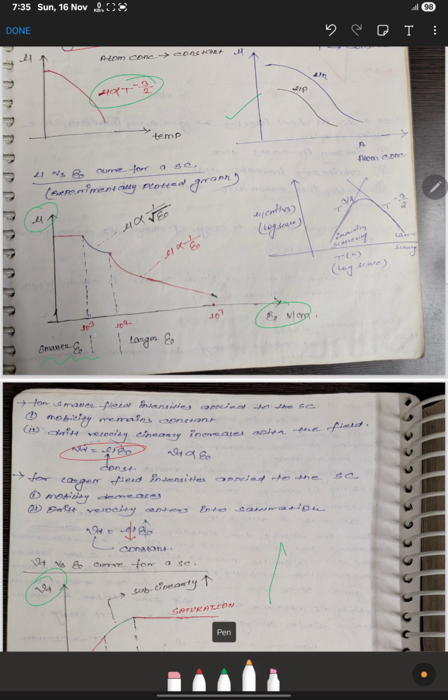Between 10 to the power 3 to 10 to the power 4, mu is decreasing, mu directly proportional to 1 upon root E, and for the larger E, mu is proportional to 1 upon E.